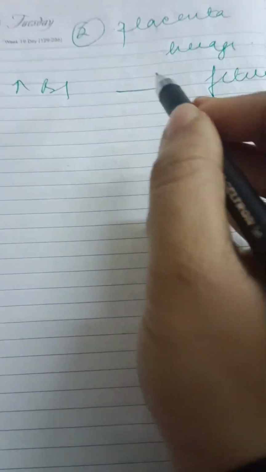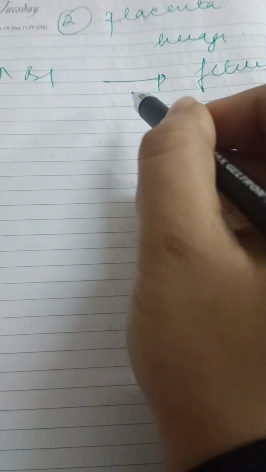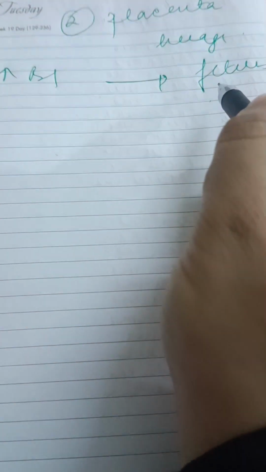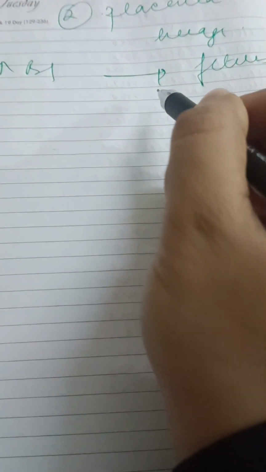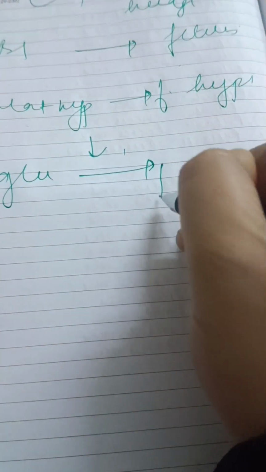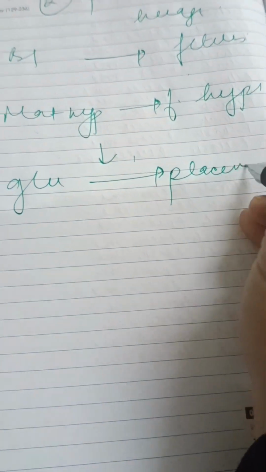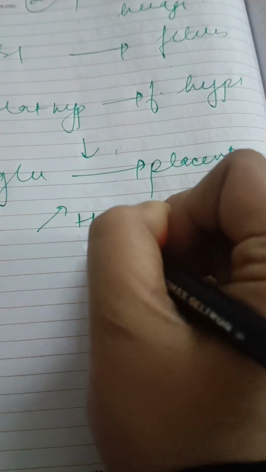And when glucose moves from mother to fetus, it drives water with it through the placenta. So maternal hyperglycemia leads to fetal hyperglycemia, and while glucose passes through the placenta, it drives water with it.